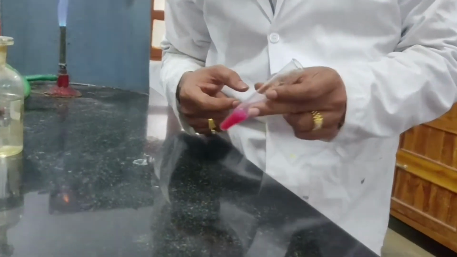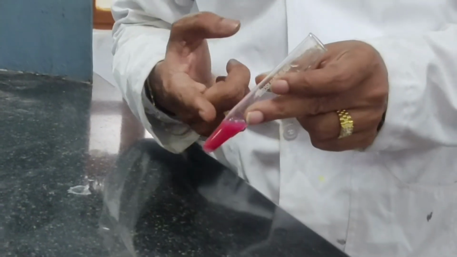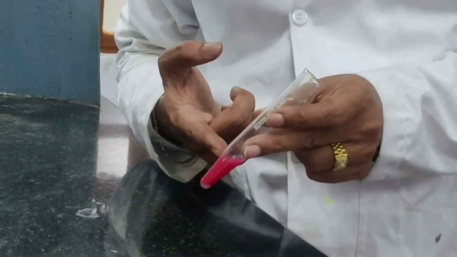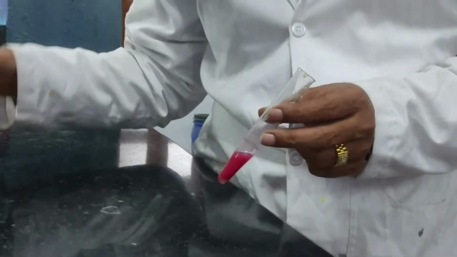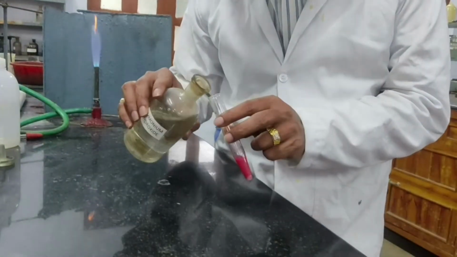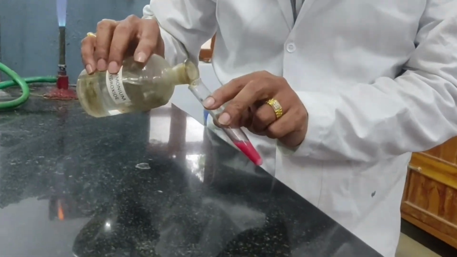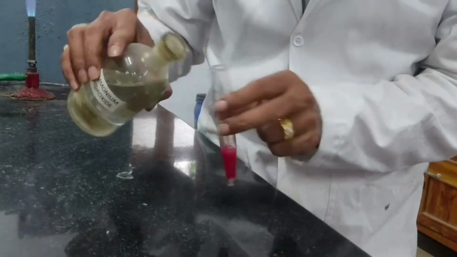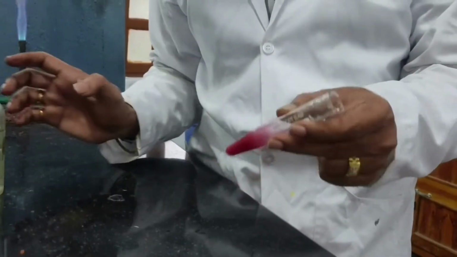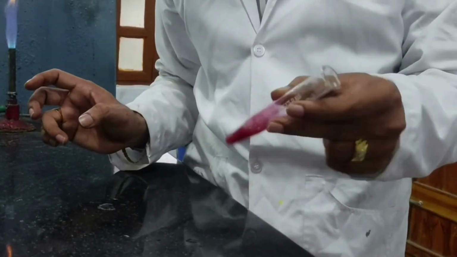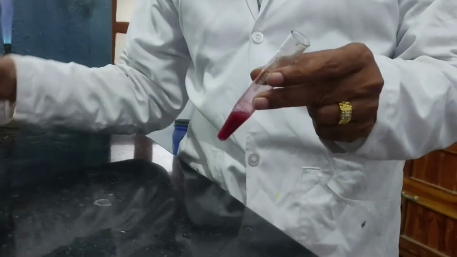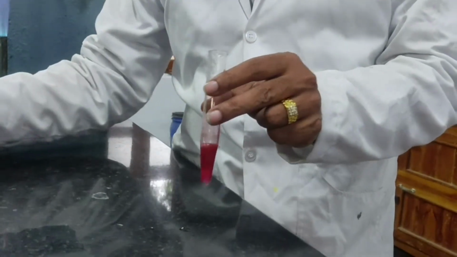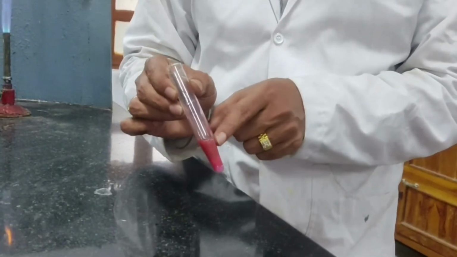See, I got a scarlet red color precipitate. So this is indicating the presence of nickel plus 2 ions. If I add a little amount of ammonia, the precipitate gets intensified. You see the precipitate is getting intensified by the addition of ammonia. So this is a scarlet red color precipitate obtained for nickel plus 2 ion.